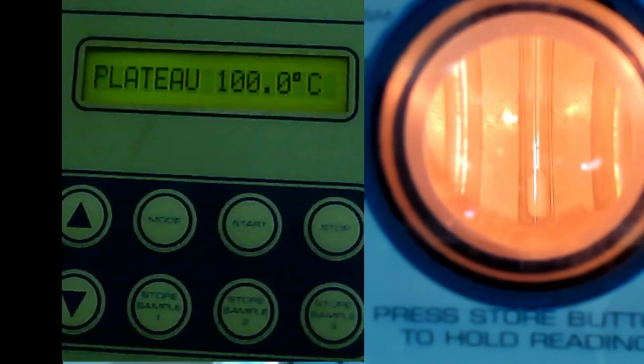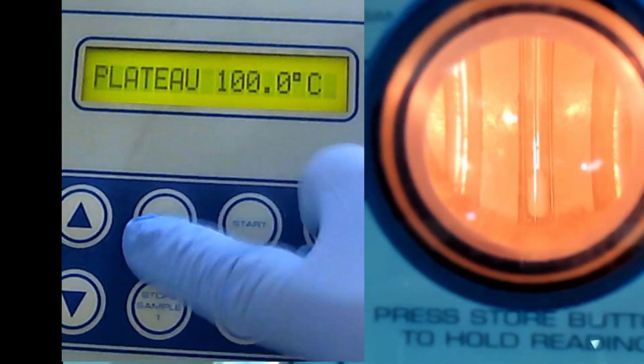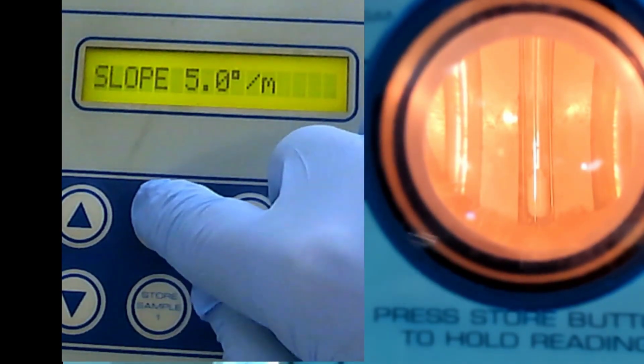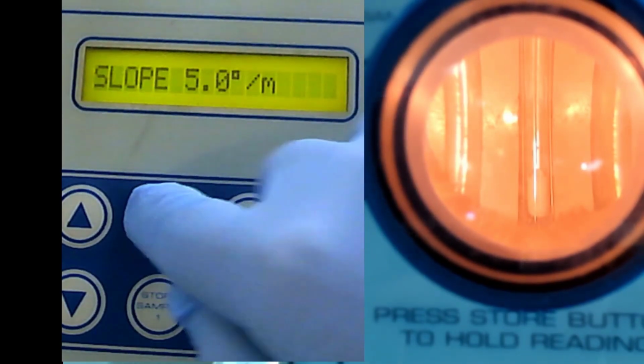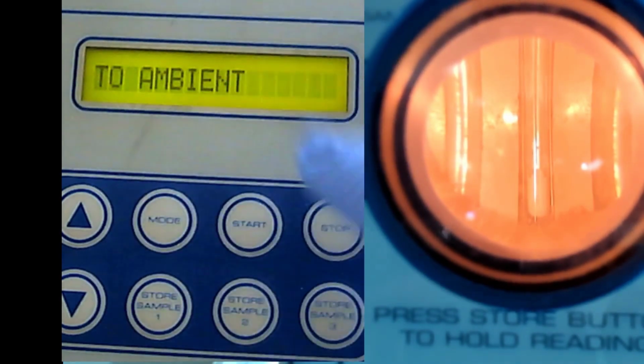Okay, so from now on, the slope we maintain 5 Celsius per minute. This you need to record, because this is your lab report. You need to record all this. It's not in your lab manual. You need to record this, and then this cooling. So now we will start.